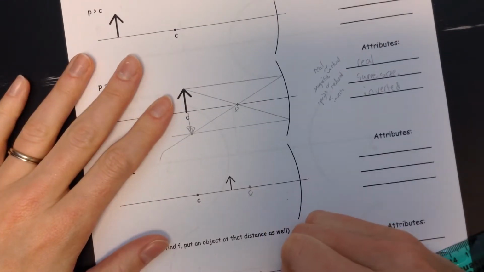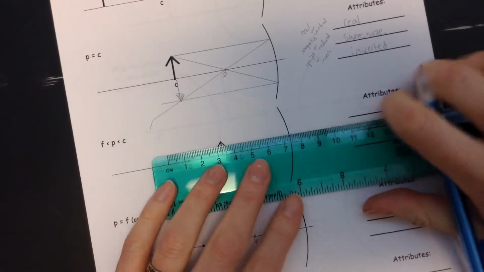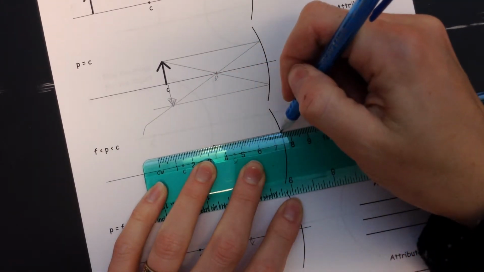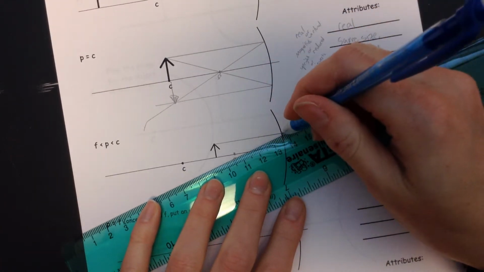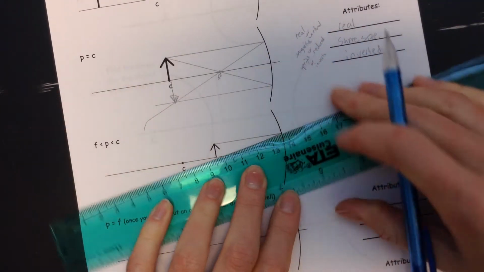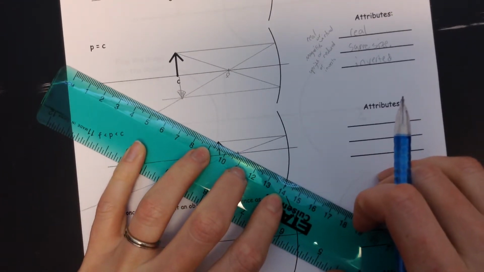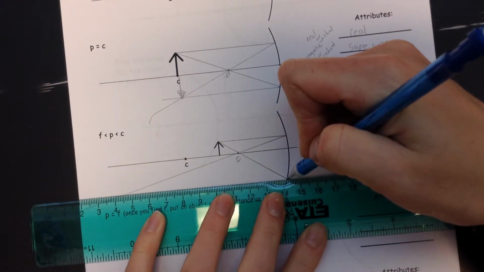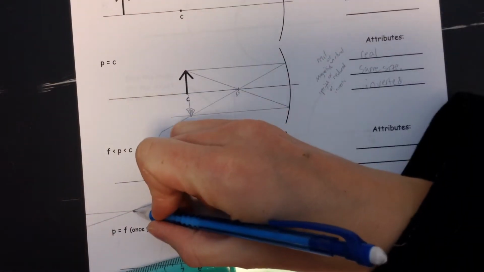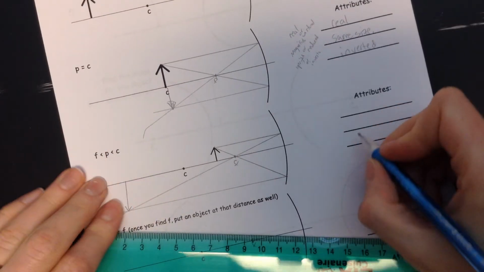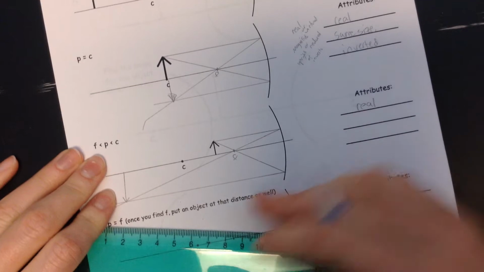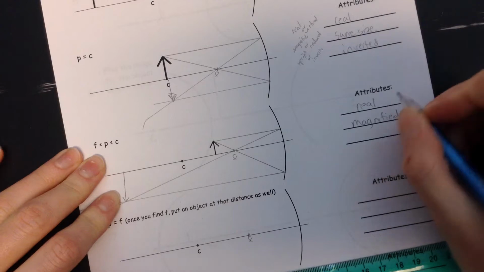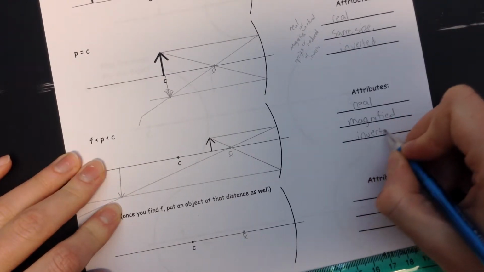3.75-ish. 0.75, I mean. Okay. All right, so on this one, I'm going parallel, and then through the focal point, and then here I'm going to go through the focal point, and then parallel. And you can see now my image is way over here. So it's still a real image because I can project it. It is this time magnified, and it is inverted. Okay.